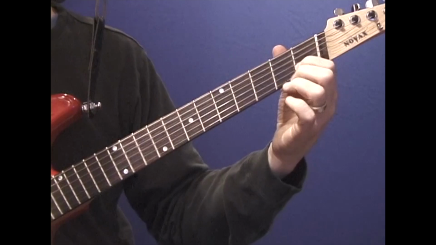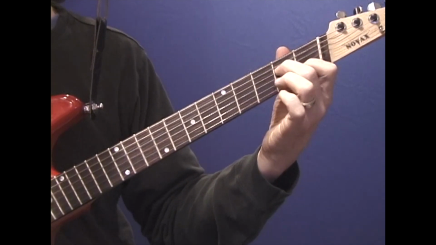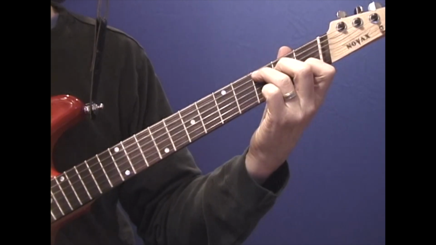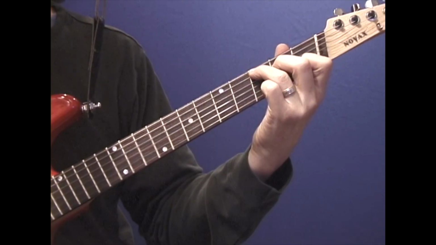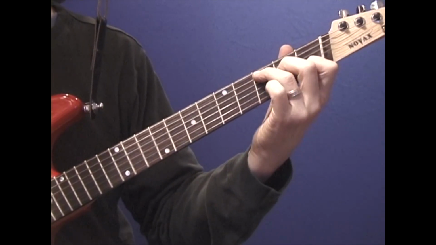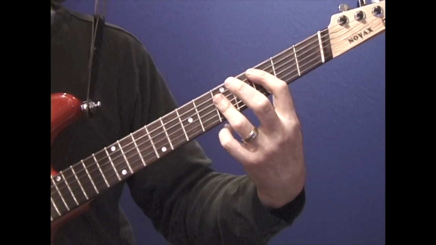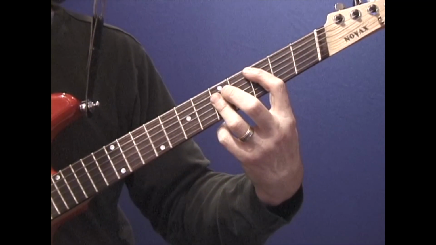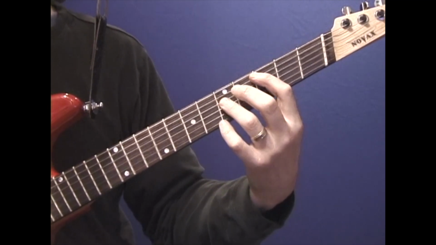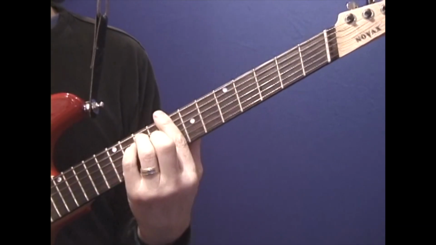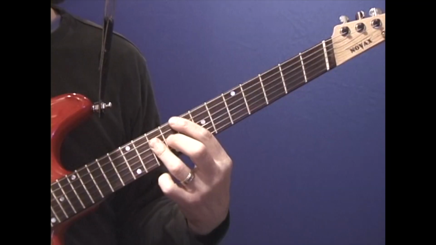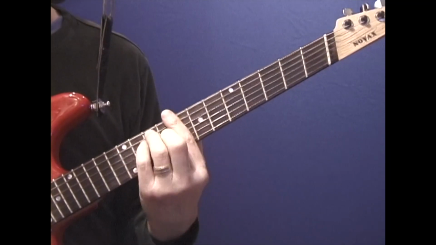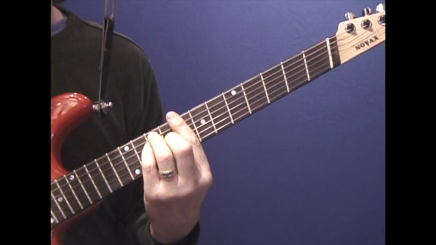First string open, second string, first fret, third string open, fourth string, second fret, fifth string, third fret, which has C, E, G, C, E, doubling a couple of the notes. Or this one, C, G, C, E, doubling the C. Or this one, C bar chord, C, G, C, E, G, C. Again, doubling some of the notes.